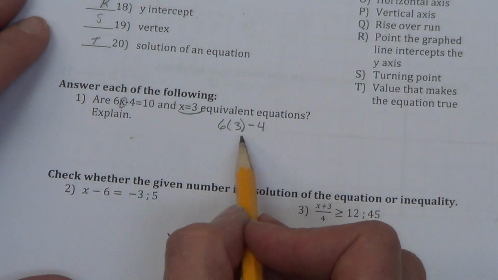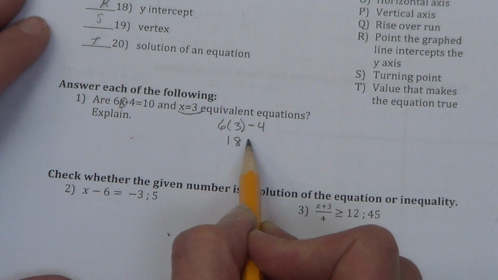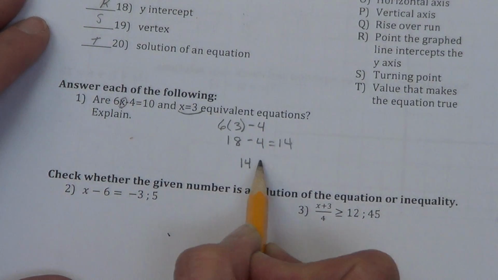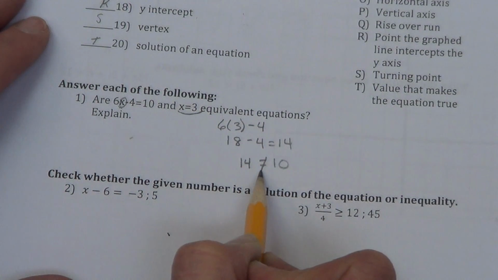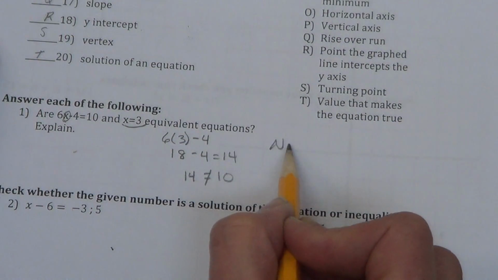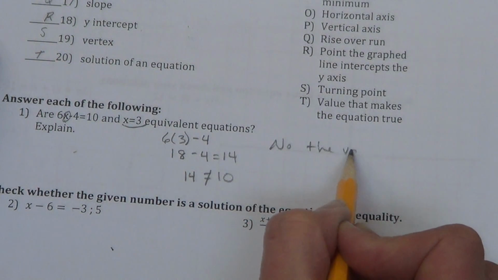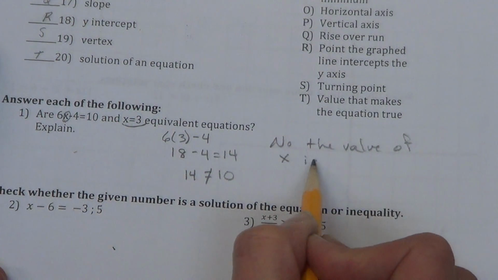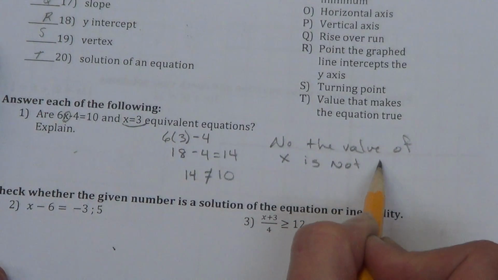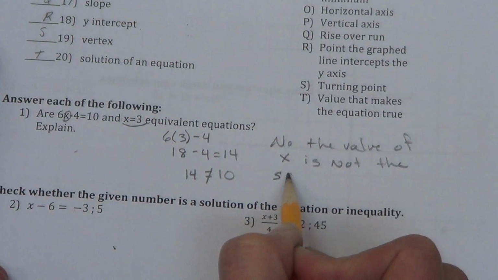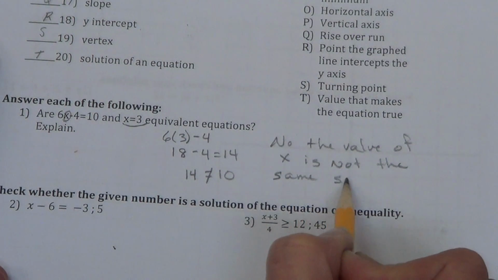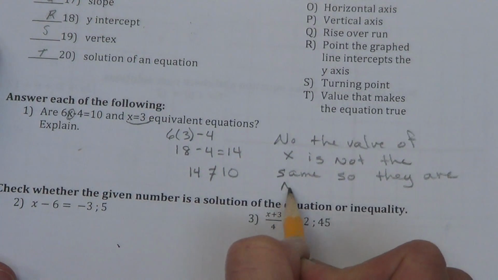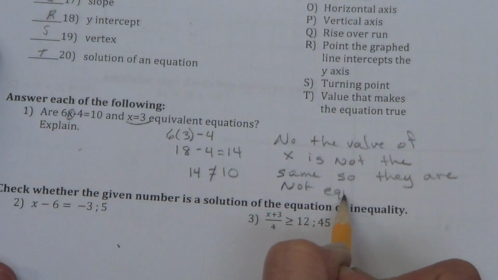Therefore, we go ahead and multiply it. 18 minus 4 equals 14. 14 is not equal to 10. So, no, the value of x is not the same. So, they are not equivalent equations.